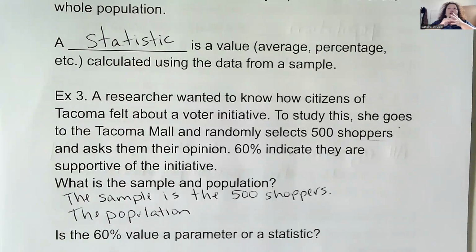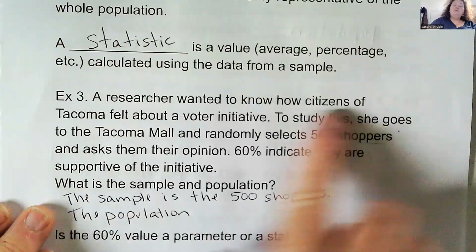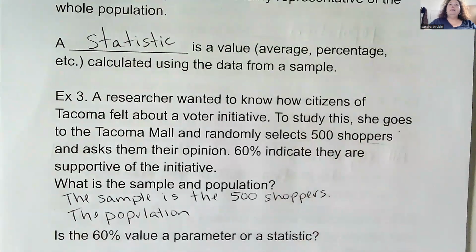The population they're wanting it to be represented by is the registered voters or the citizens of Buffalo. But that's not necessarily what she's going to get. I mean, we have a lot of Canadians that shop there. We have people who are not from the Buffalo area who shop there. So it wouldn't be necessarily a good representation of the population.